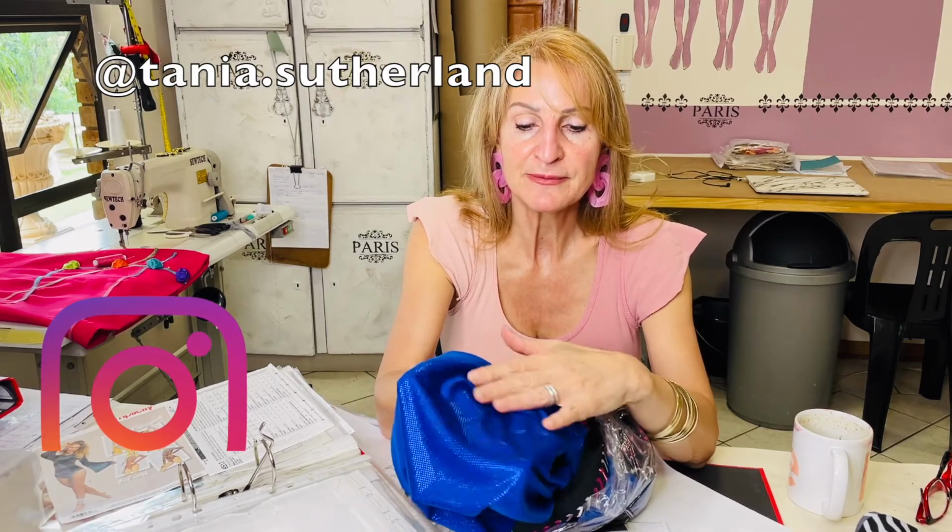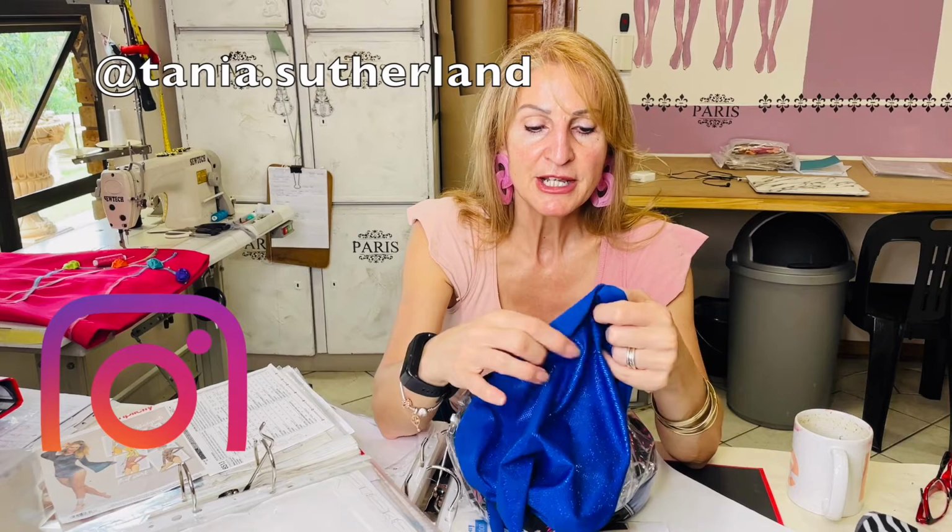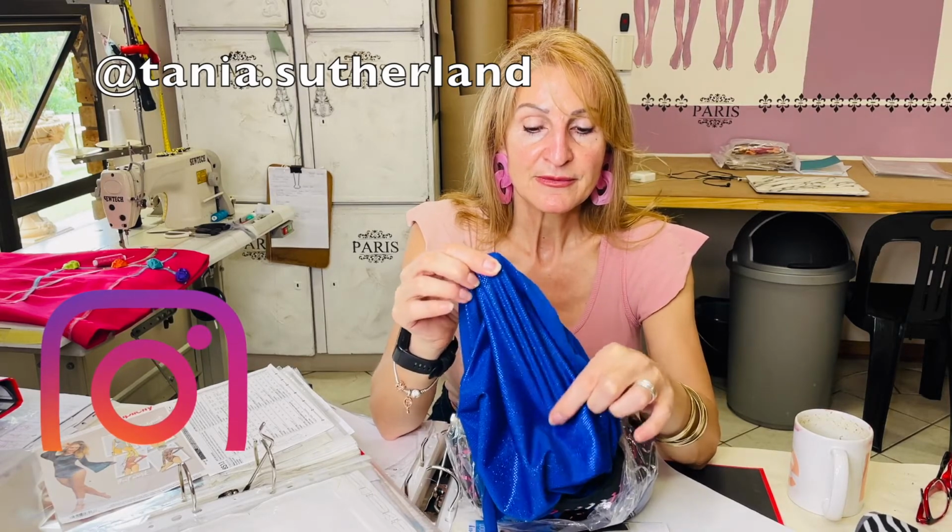Here is a knit which has got little sequins, sort of blended in the fabric. So it's nice and soft. It's very easy to sew with. And you can see that the one direction has a lot less stretch and this side has much more stretch.